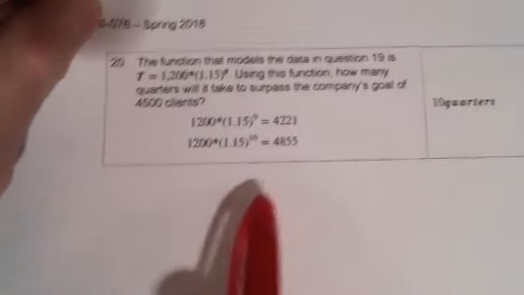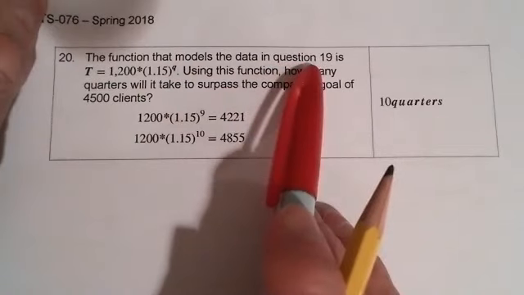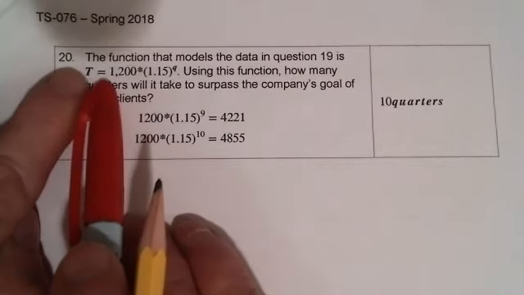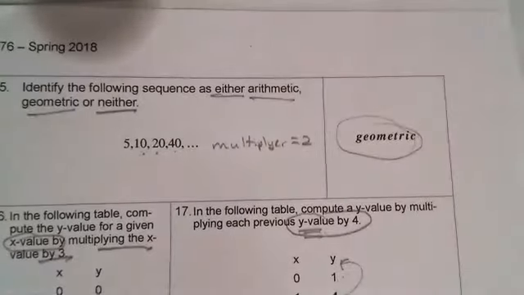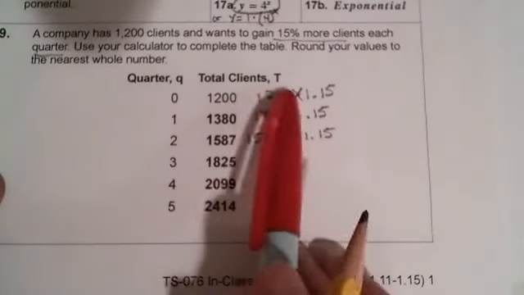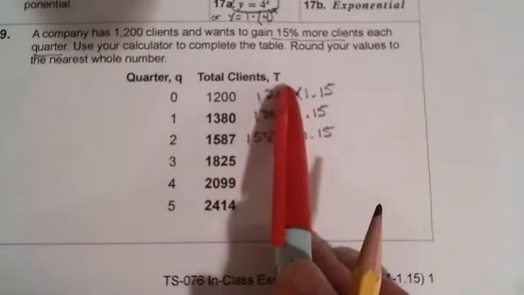All right, last question. And this one's going to involve you guys using the formula that we just got through talking about. It says, the function that models the data in question 19. It actually gave it to you. Let me go back to the T here. They used a T here. The reason they're choosing a T is total clients, T. See how it used a T right here? That's how many clients there were. So that's why all of a sudden the letter changed on you, so you won't get confused.